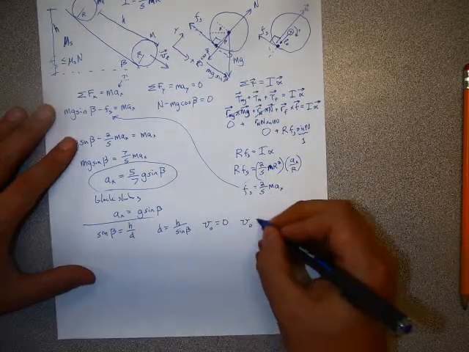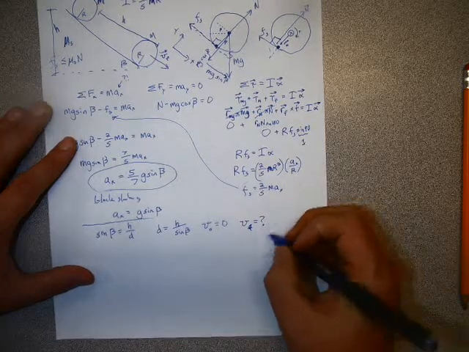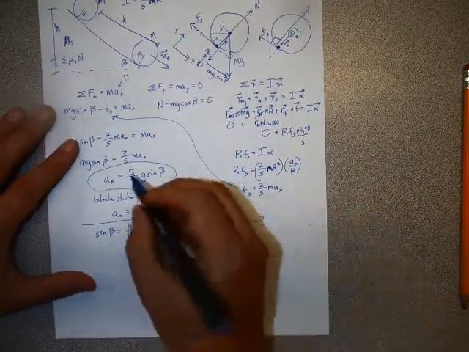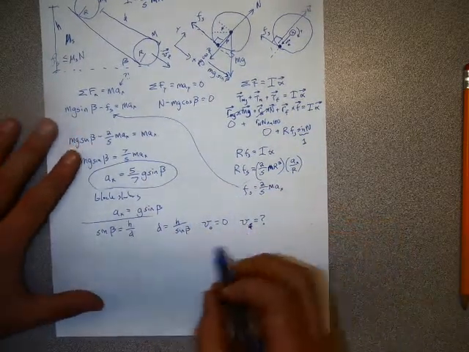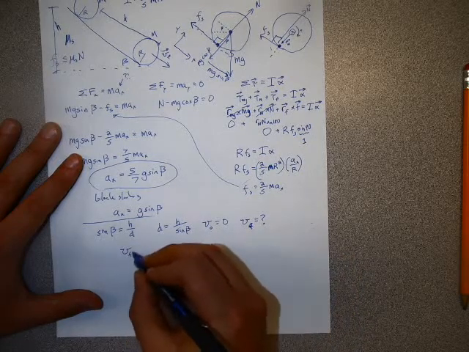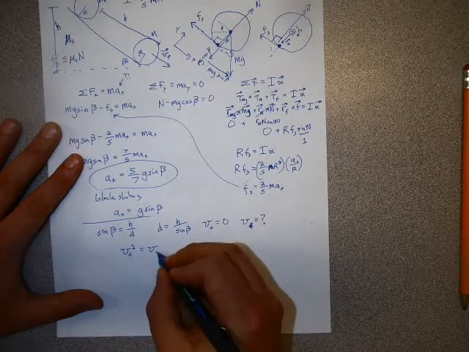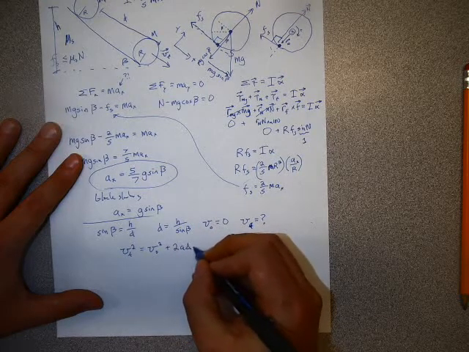We're going to find v final, and we have an acceleration that's 5/7 g sine beta. So let's see if we can't find that v final. I think a useful formula would be v final squared is v initial squared plus 2a delta x.